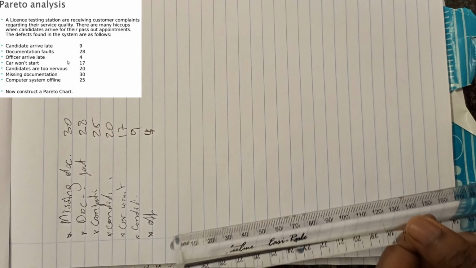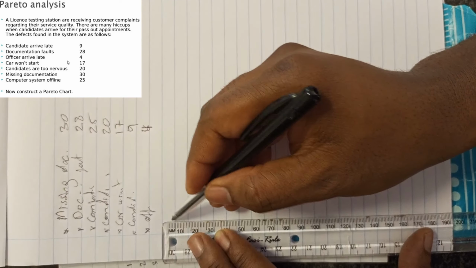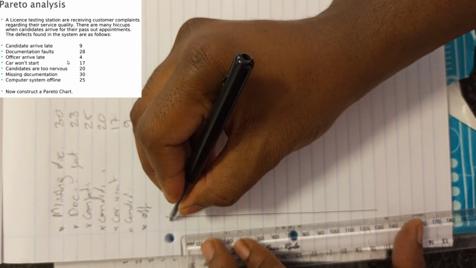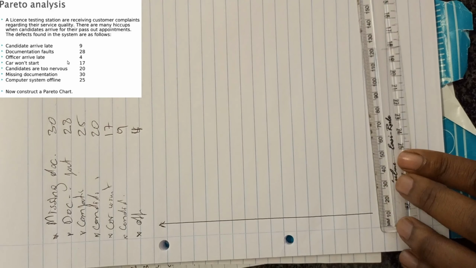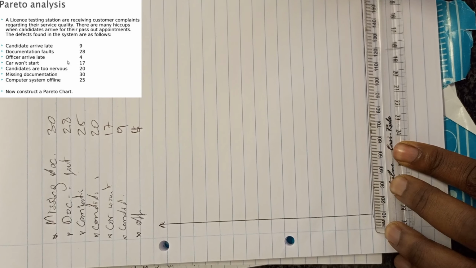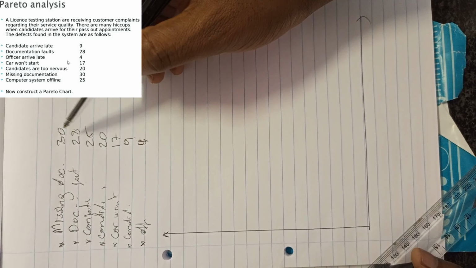First of all, you're going to draw this axis. There it comes, and we're going to see how to interpret this one. Then there it goes. Right. So in total, we have this amount of people complaining.